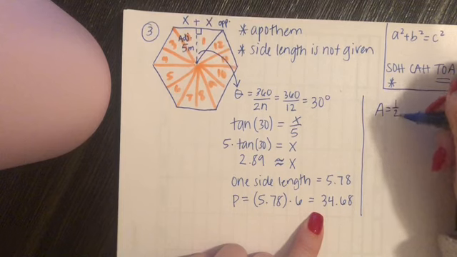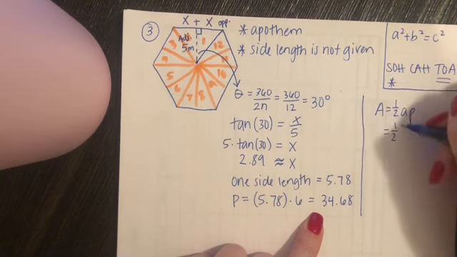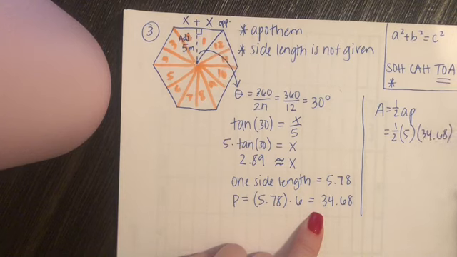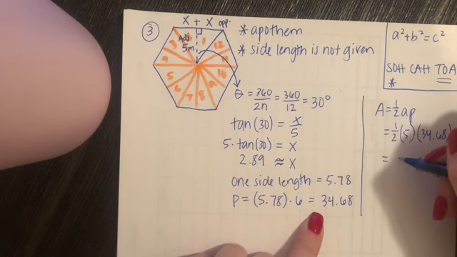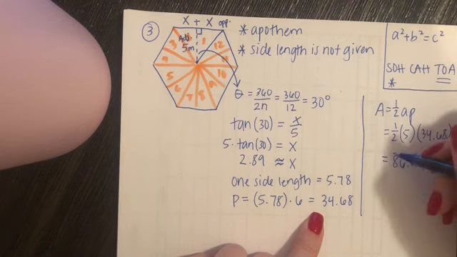Now that I know my perimeter and my apothem, I can finish solving this question. Area equals 1/2 the apothem times the perimeter. My apothem they gave me is 5. The perimeter we calculated as 34.68. Finish punching in those numbers and we get a grand total of 86.7 square centimeters.